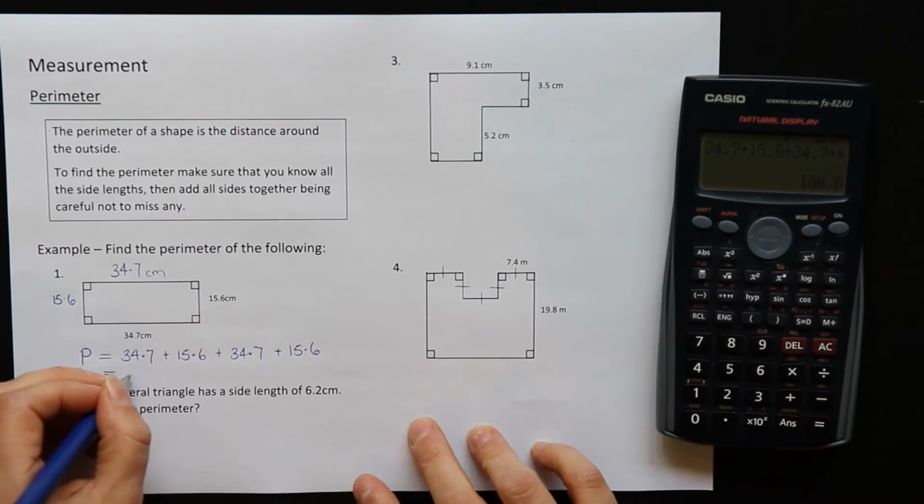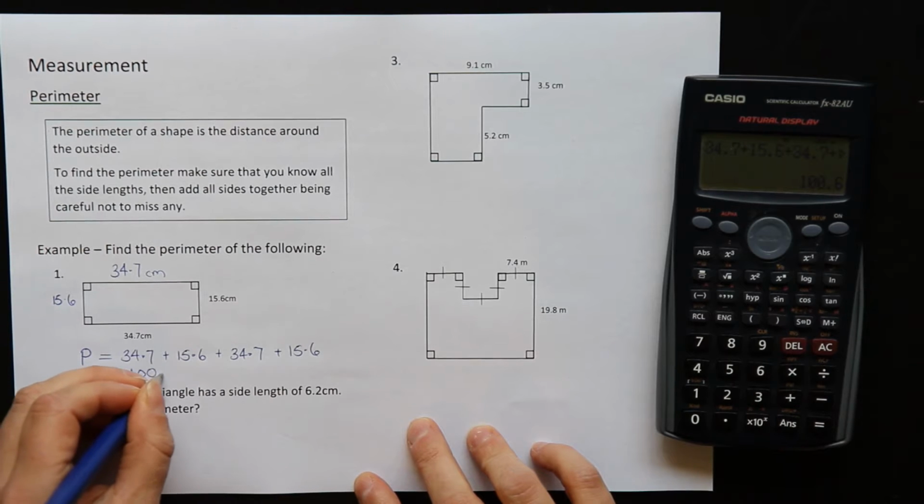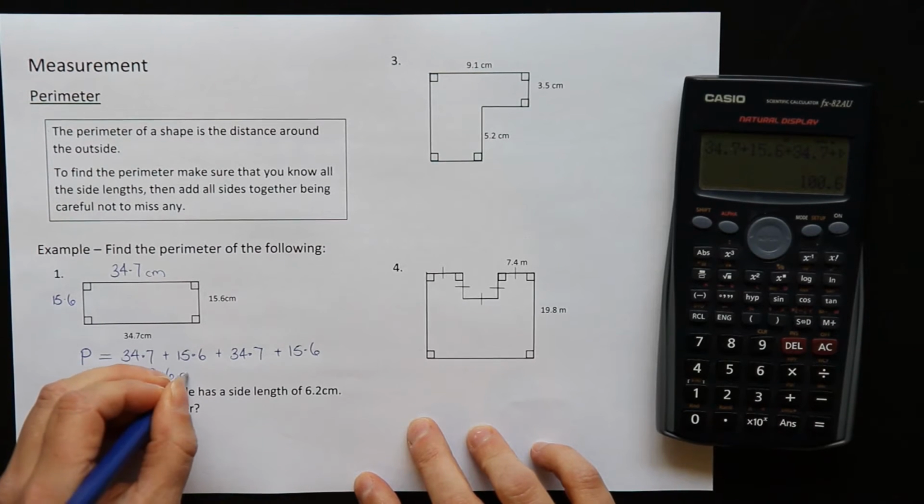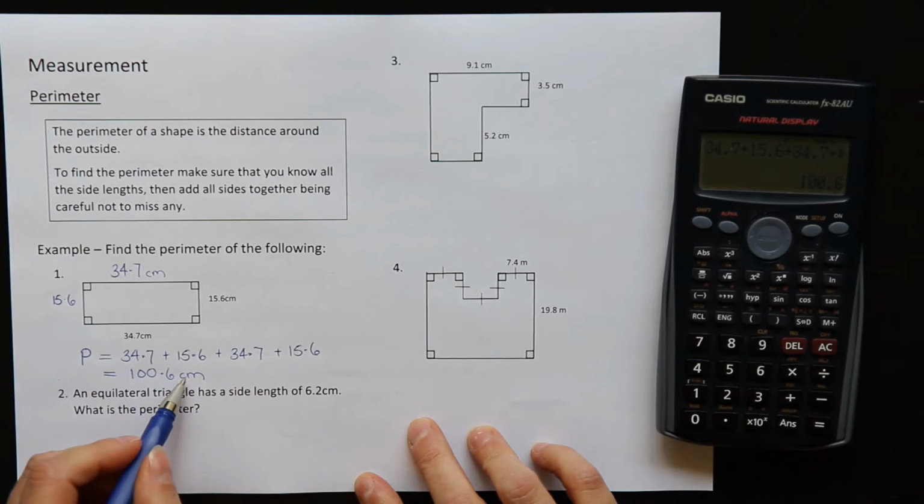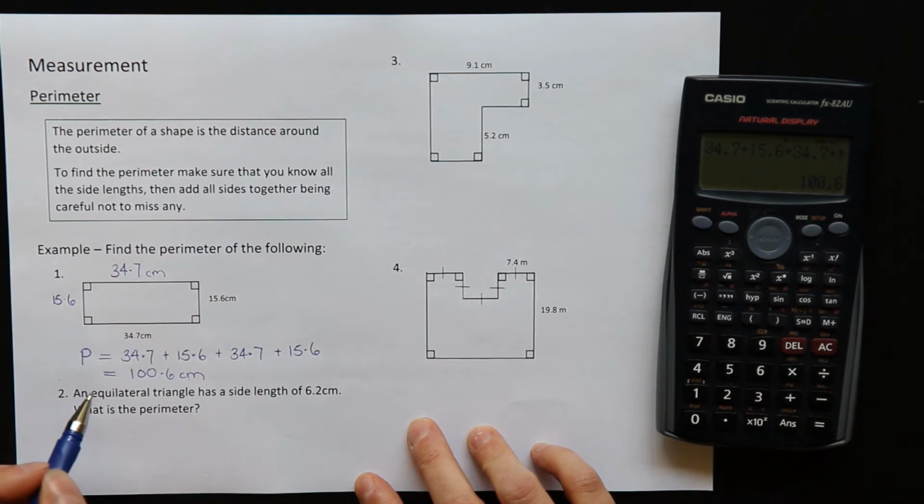And we get 100.6 centimeters. Okay, you must always include the units when calculating the perimeter. So it's 100.6 centimeters.